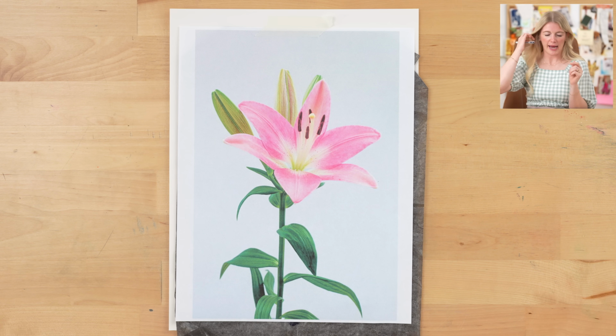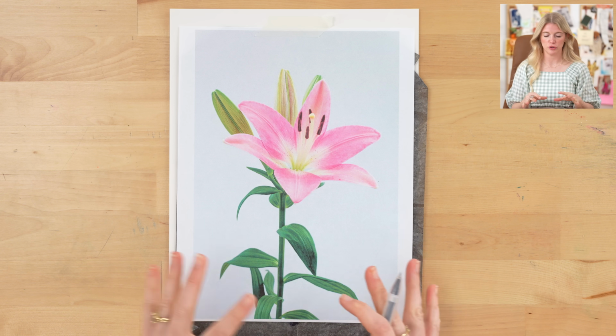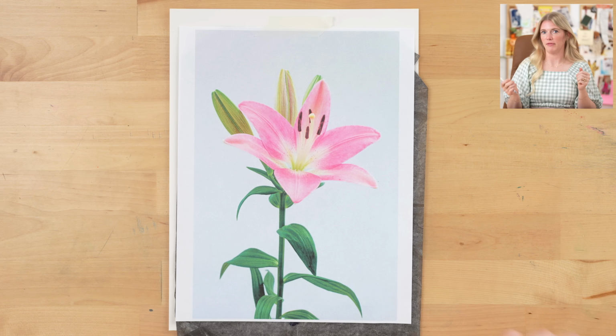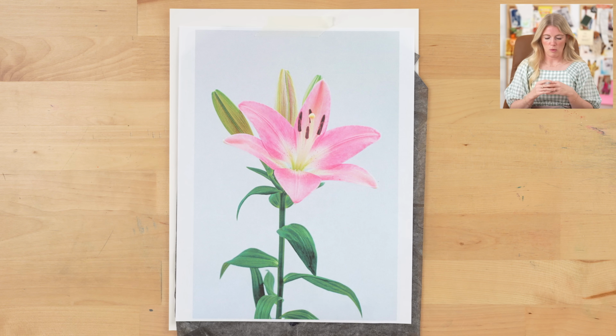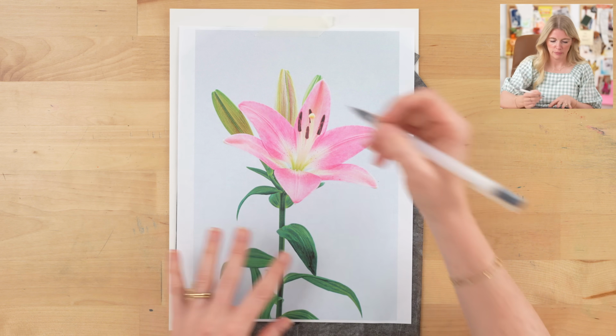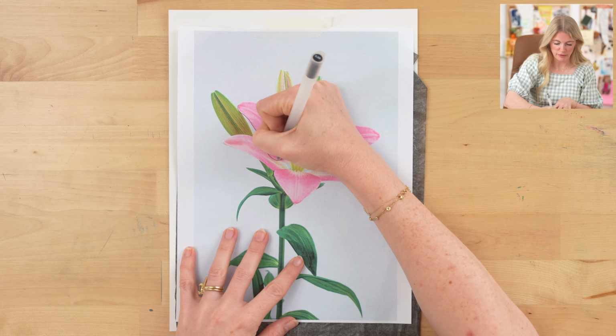Now, when I go to do the outline, I'm going to be basically looking at the overall shape. What is it that I want transferred onto my paper? And this is true if I'm doing a landscape, if I'm doing an animal, any kind of thing. I'm just going to look at the reference itself and think about what elements I want to keep and what elements I want to edit out. For me, I definitely want the flower. So I'm just going to start drawing the flower itself.